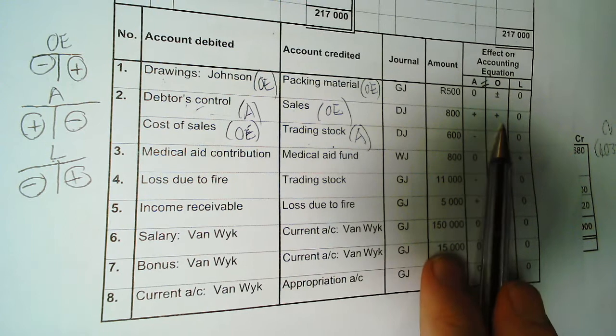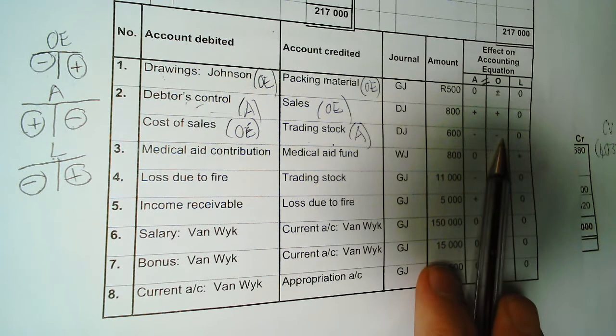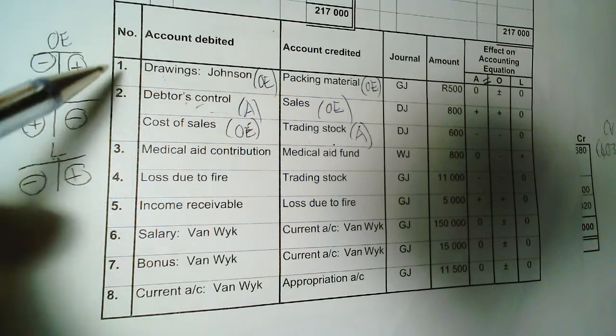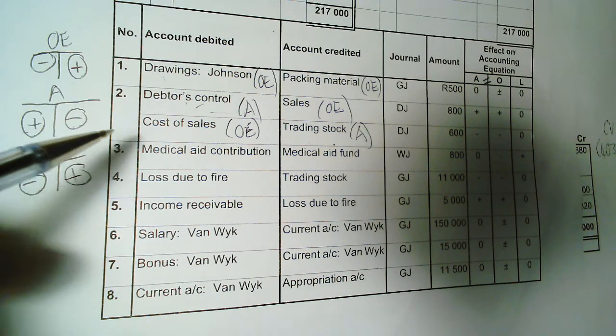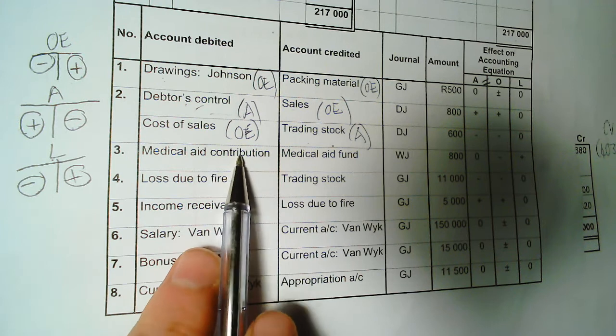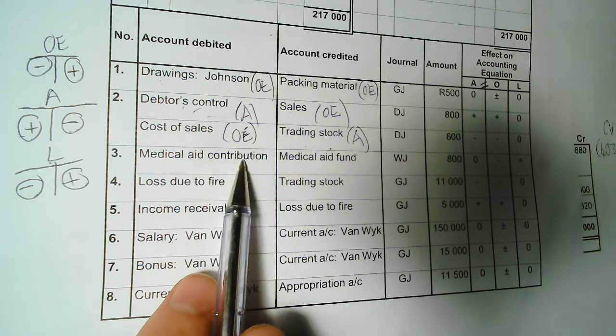Alright, so let's look at medical aid contribution. It's a contribution that you're making, you're paying money out, so it's an expense to you, and it's on the debit side. So it's an owner's equity account, and we are losing money.